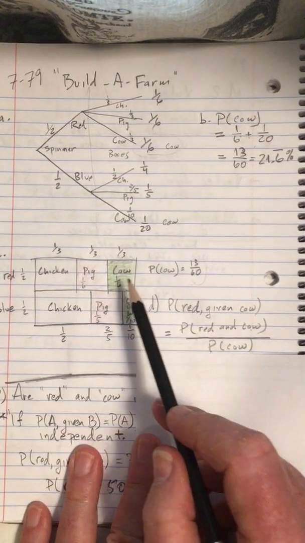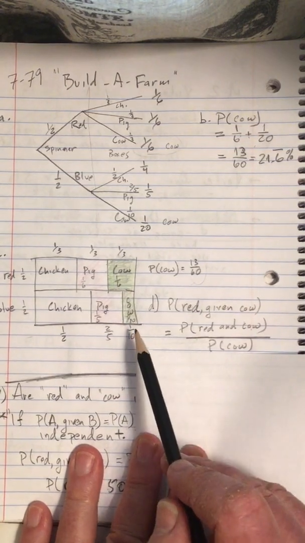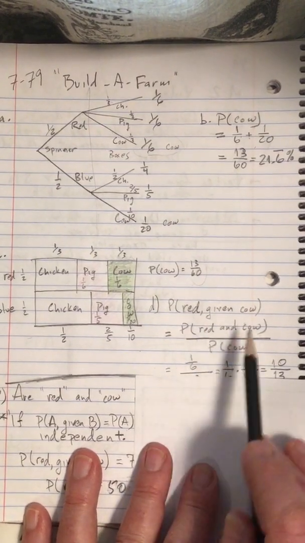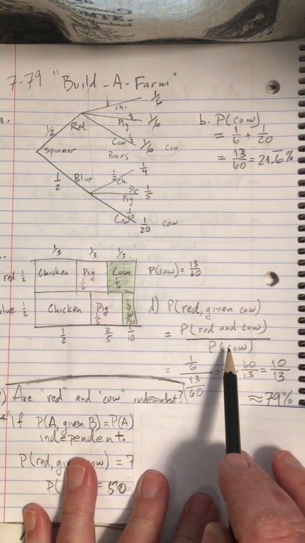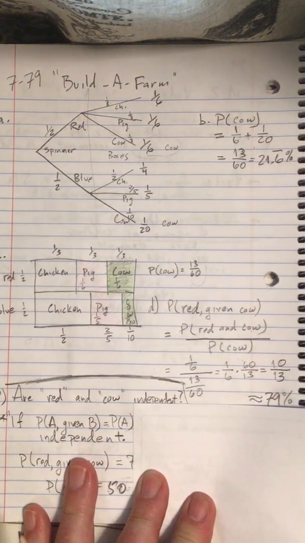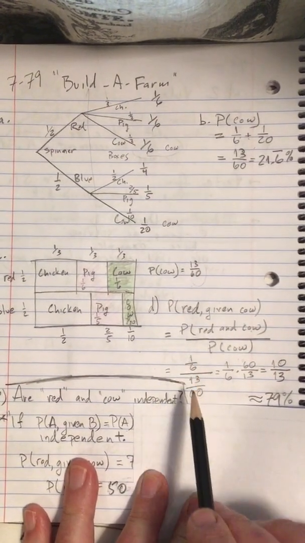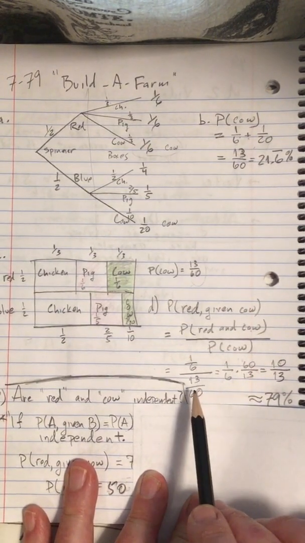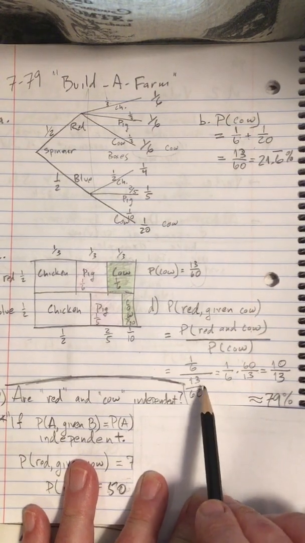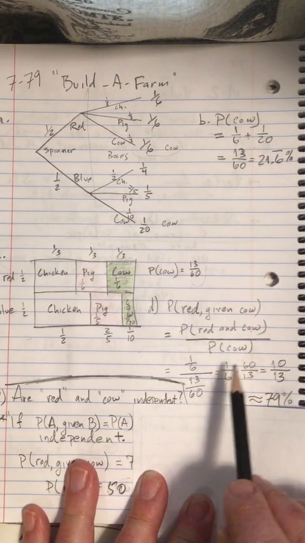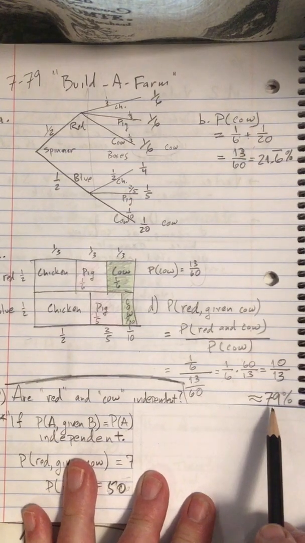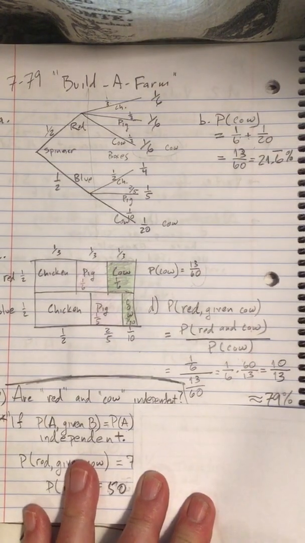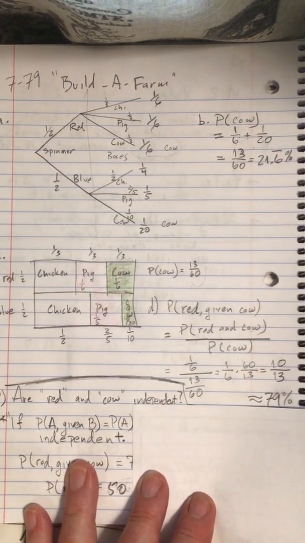The probability of red and cow, well, that's 1/6. And the probability of cow is the sum of all of them. So we're going to take 1/6 divided by 13/60. That's the probability of cow, right there. So this number divided by this number, I'll take the top fraction and multiply by the reciprocal of the bottom fraction, because dividing is always the same thing as multiplying by the reciprocal. And that gives me 10 out of 13, or about a 79% chance that if I have a cow, I got it from the red box. All right? So that's the conditional probability question there.